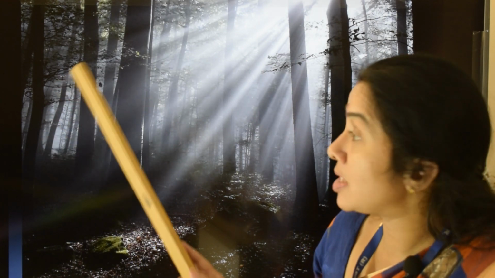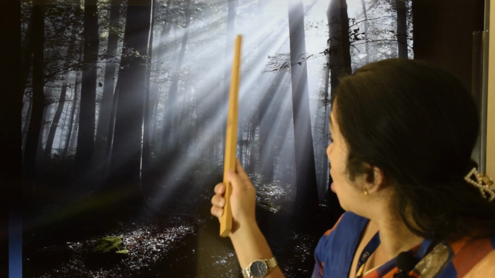Those particles can be dust or water droplets, anything, in the range of 1 nanometer to 1000 nanometers. Because of these particles, the path of sun rays entering the dense forest is clearly visible. So this is the Tyndall effect seen in nature.